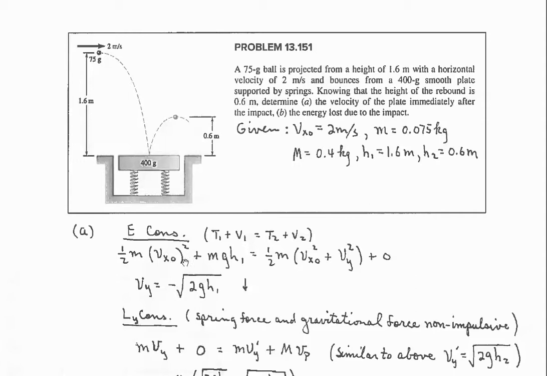So you have 1/2 m Vx naught squared at the top. There is no velocity in the y direction. Plus your potential energy is mgh1 because we're setting potential energy equal to 0 at this level right here. And that's equal to 1/2 m times the velocity squared down here, which would be Vx naught squared plus Vy squared because you have picked up a Vy. And then you have 0. Now you'll notice that the Vx naught squared terms will go away, and you'll end up with Vy being equal to the square root of 2gh1. We choose the negative sign in front of the radical there because it is downward velocity.